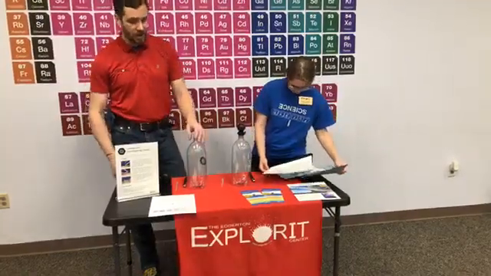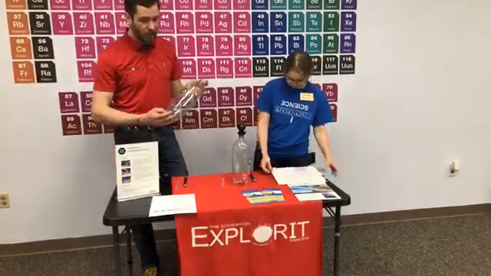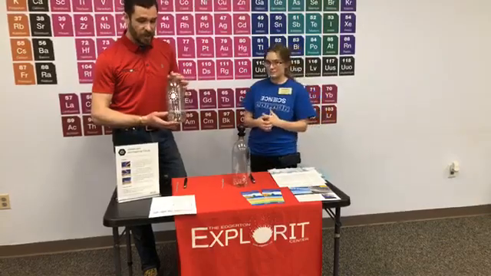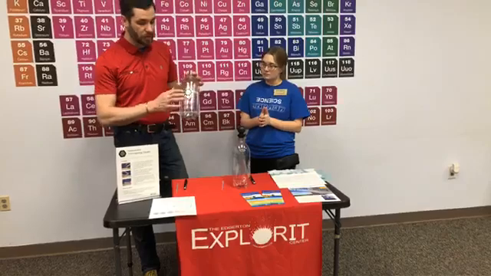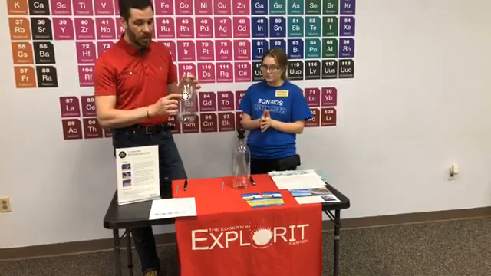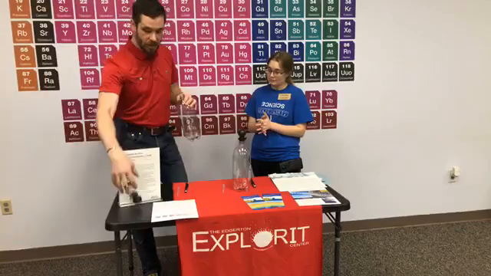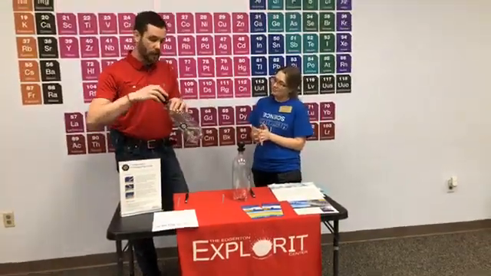So the other activity we have for you guys today is basically making clouds in a bottle. What we have is a temperature gauge. We're going to be able to see that temperature change as we increase the pressure in this bottle. We have these little ball valves that you squeeze, and you're able to put more pressure into the bottle.